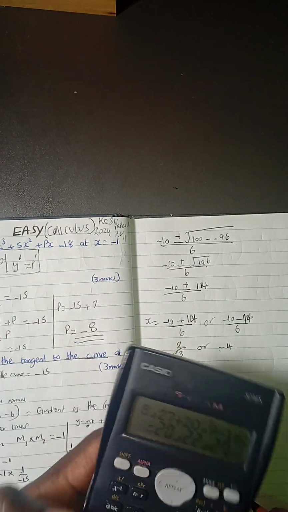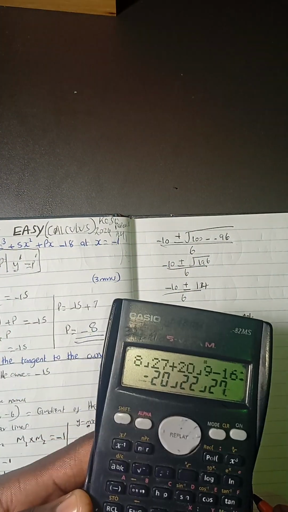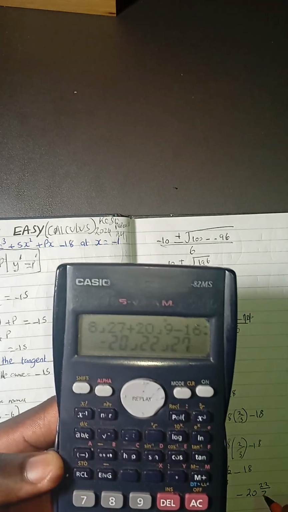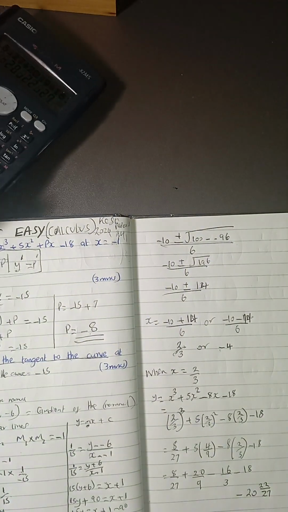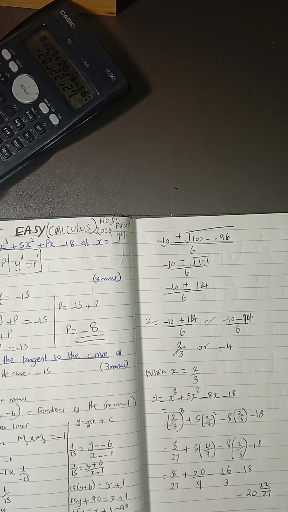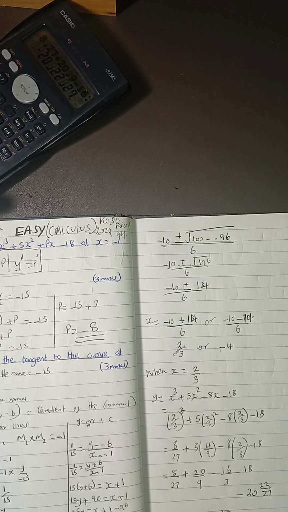That is minus 20, 22 all over 27. So our first turning point is when x is equal to 2 over 3 and y is negative 20, 22 all over 27.